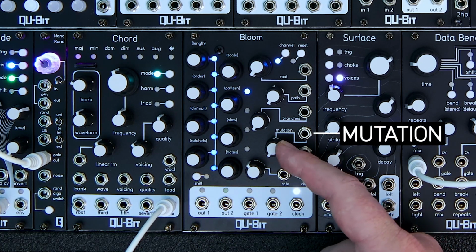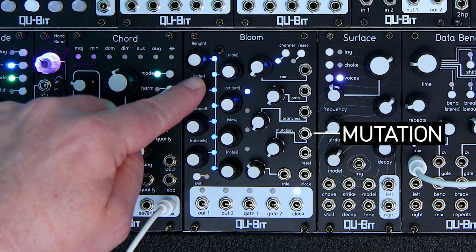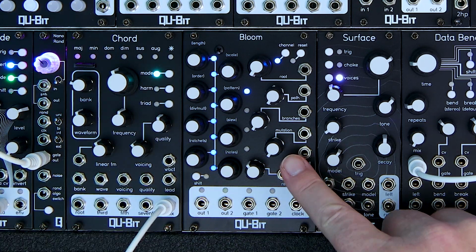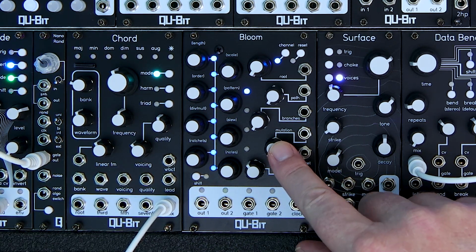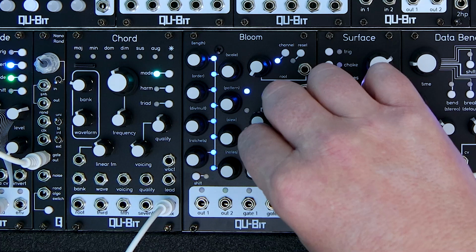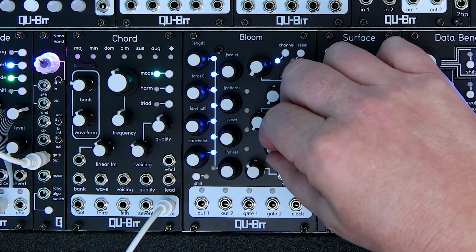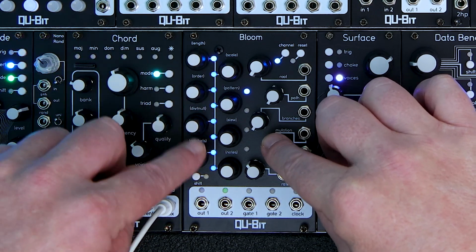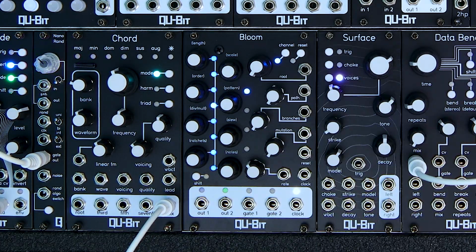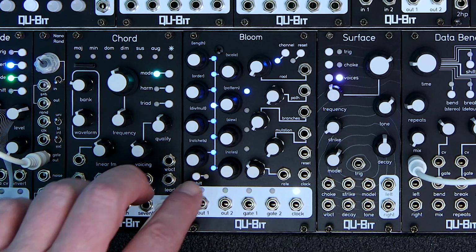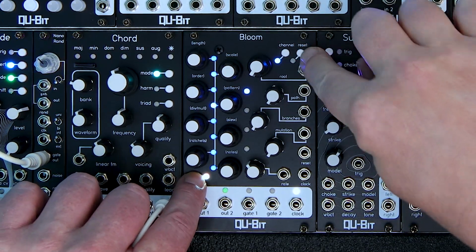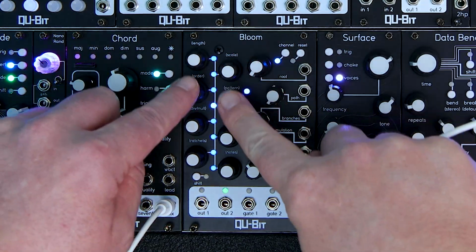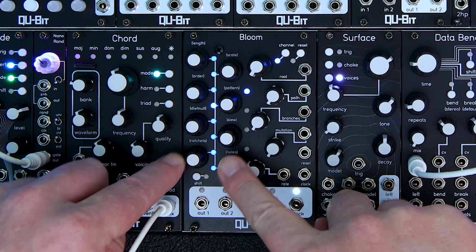Mutation permanently changes all of the notes in the trunk sequence. When the knob is fully counterclockwise, there's no mutation happening. But when the knob is fully clockwise, there's a 100% chance that the next step's CV value will change. One thing that's so great is you can recall the last saved sequence for your channel after mutation by holding Shift and hitting reset.